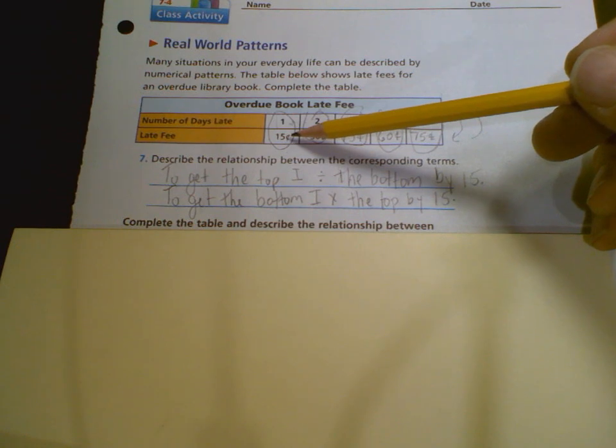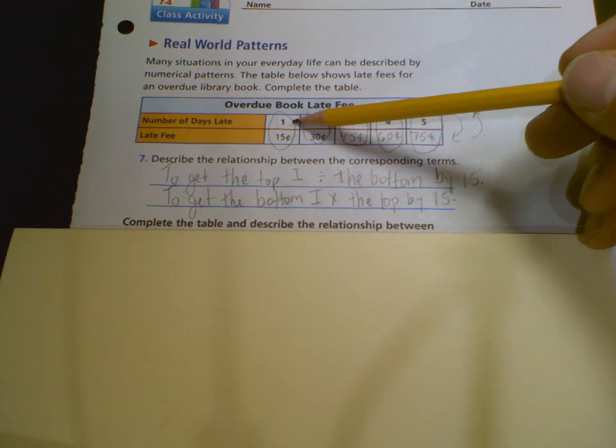I've got to make sure. To get the top, I divide the bottom by 15, right? So 15 divided by 15 is 1. 30 divided by 15 is 2. 45 divided by 15 is 3. 60 divided by 15 is 4. 75 divided by 15 is 5. Now I go the other way. To get the bottom, I take the top times 15. So 1 times 15 is 15. 2 times 15 is 30. 3 times 15 is 45. 4 times 15 is 60. 5 times 15 is 75.